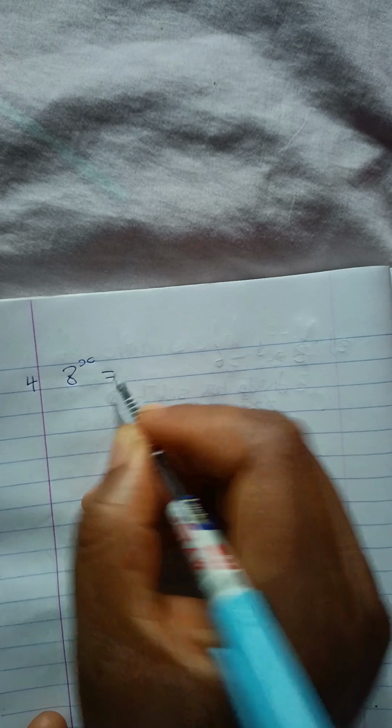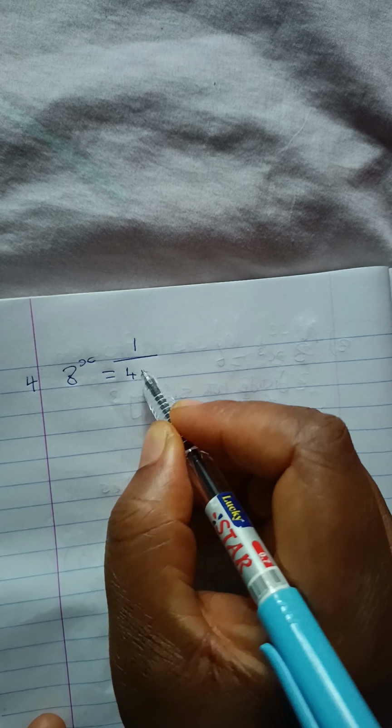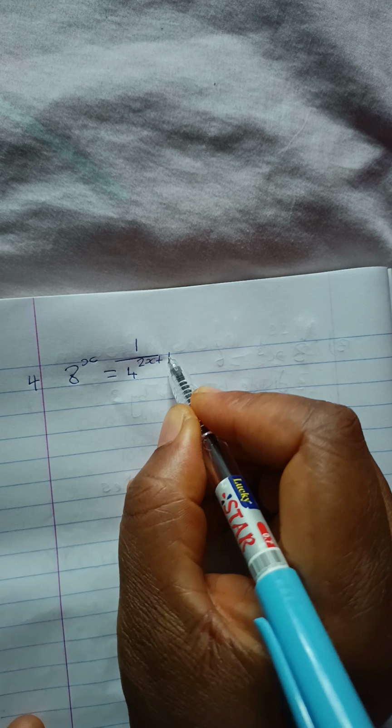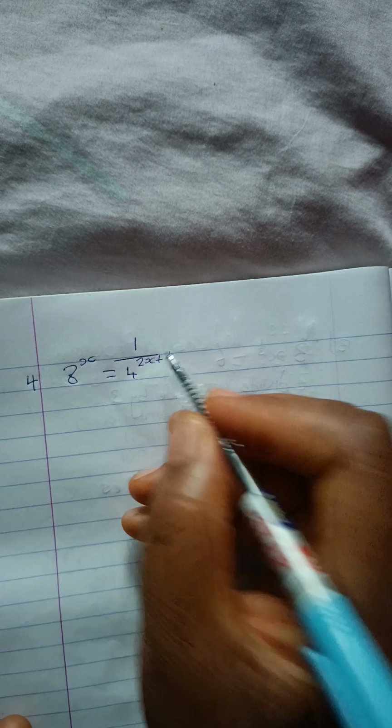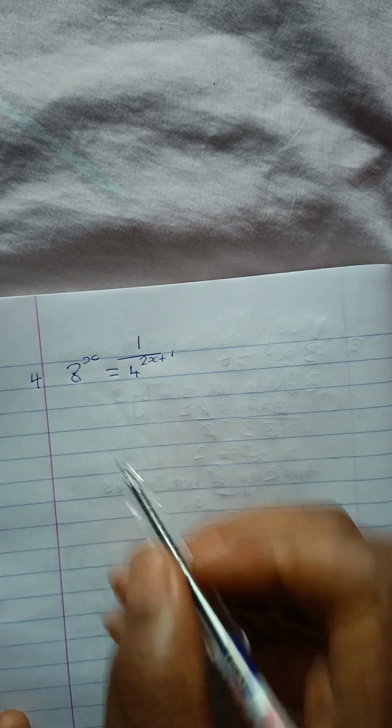8 raised to the power of x is equal to 1 over 4 raised to the power of 2x plus 1. So we need both of them to have the same base number.